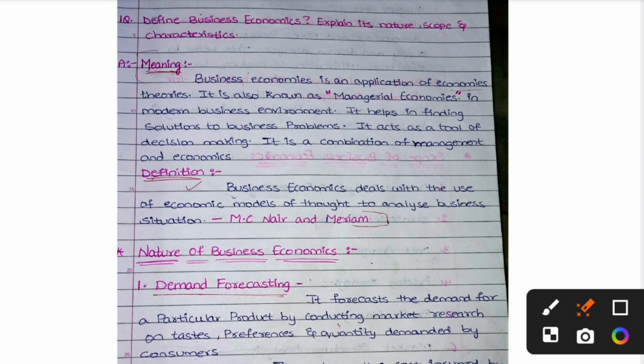If you want to take a decision, we need to understand the position of the business. We get to understand the position of the business when we have proper information and proper tools, which will be provided by business economics. So that's why it acts as a tool of decision making. It is a combination of management and economics. Both combinedly we will learn in business economics.